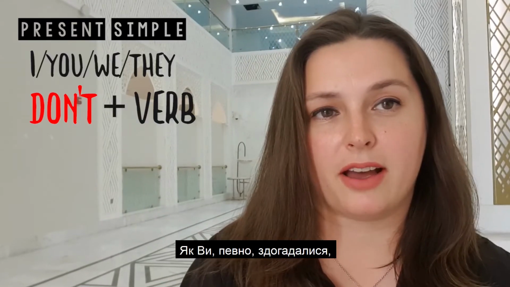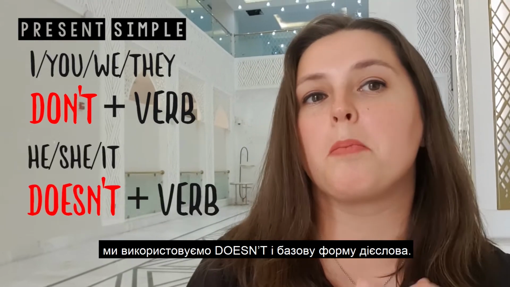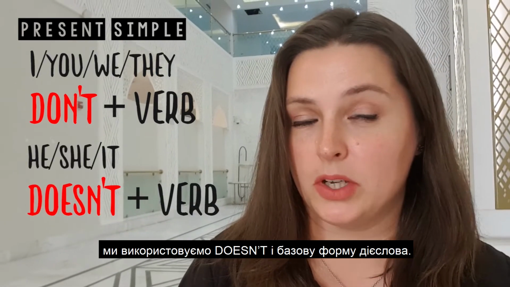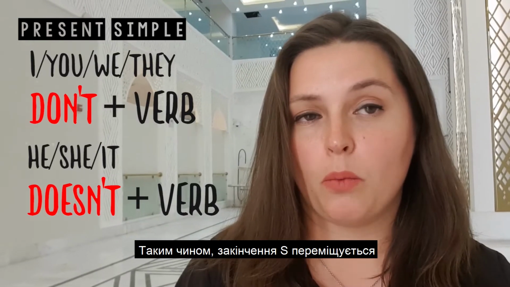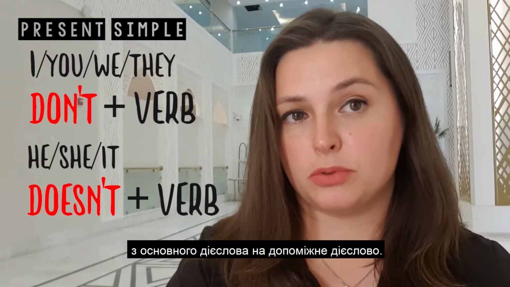As you must have guessed, we use doesn't plus the base form, so that s ending went from the main verb to the auxiliary verb.